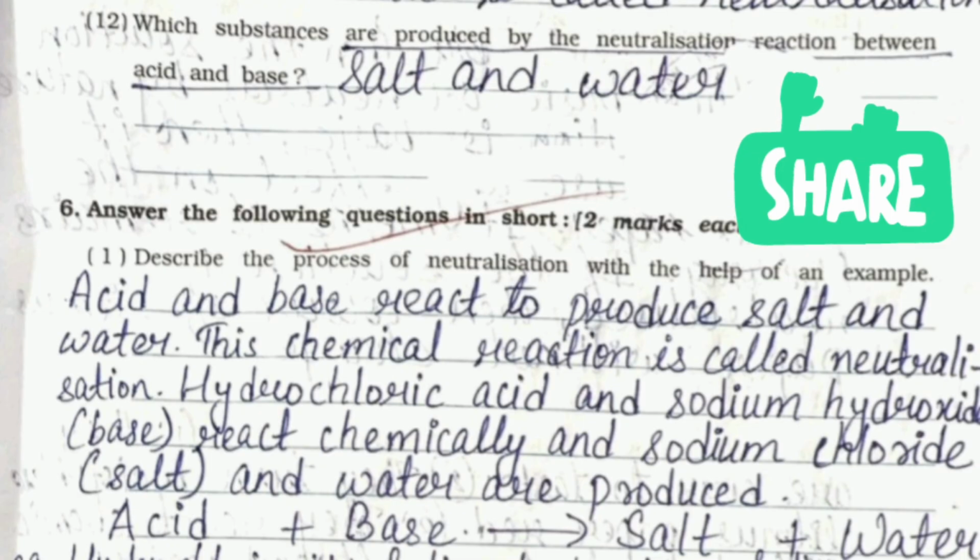12. Which substances are produced by the neutralization reaction between acid and base? It is salt and water. Now question number 6. Answer the following questions in short. First one. Describe the process of neutralization with the help of an example.